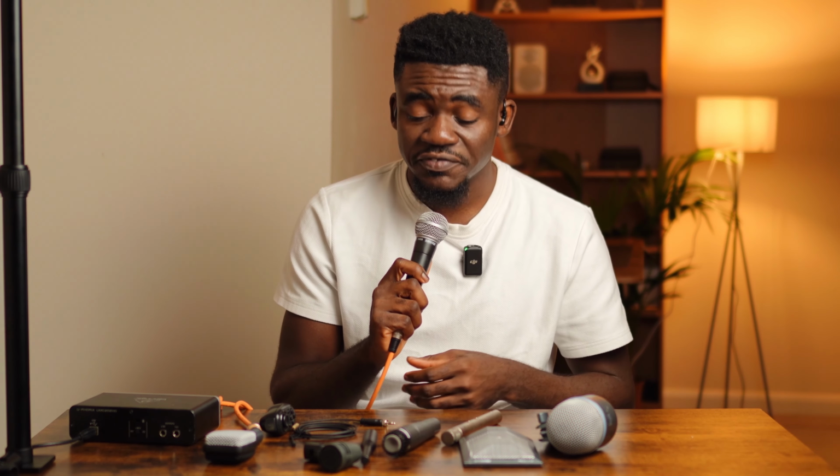Choosing the right microphone for a sound source depends on both the instrument and the environment. So let's take a look at a few examples. Now here's an example of how a cardioid microphone works. This is the Shure SM58, and as you can see, it picks up my sound perfectly from the front.